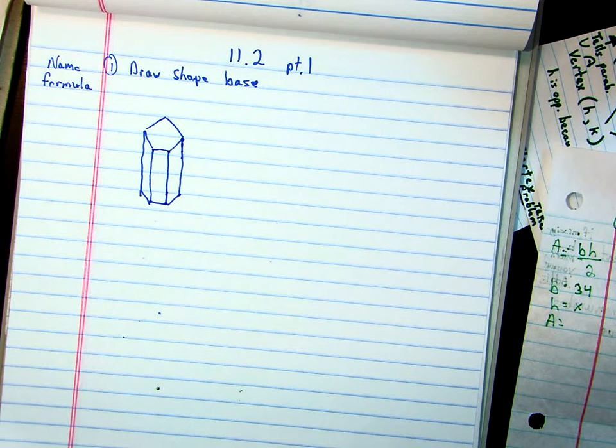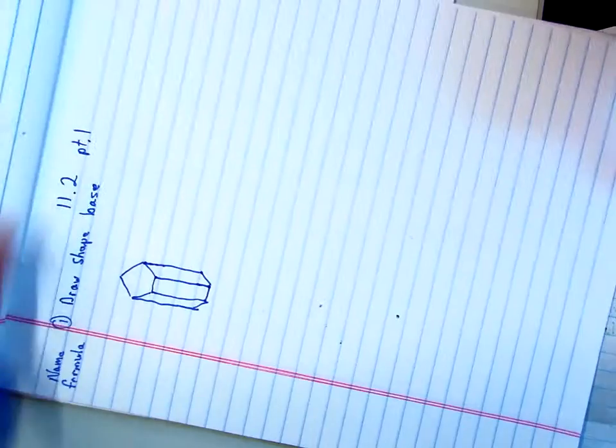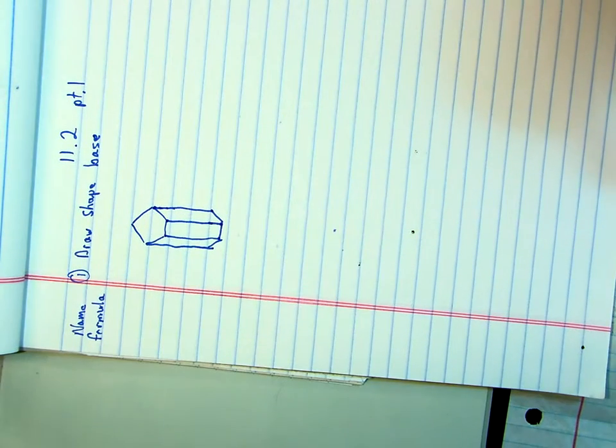Why is it a pentagonal prism? Because the base is a pentagon. Now, you're going to see it presented to you on many of the tests like this. It's still a pentagonal prism because the bases are pentagons. It's just laying on its side. That's how they try to throw you off.